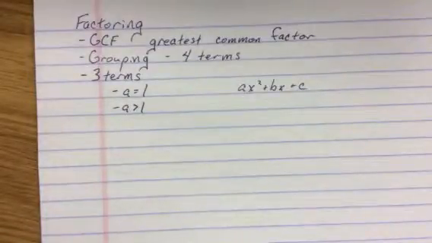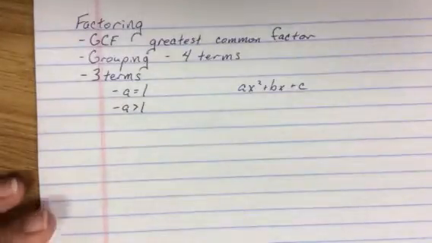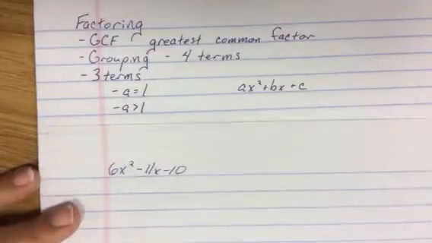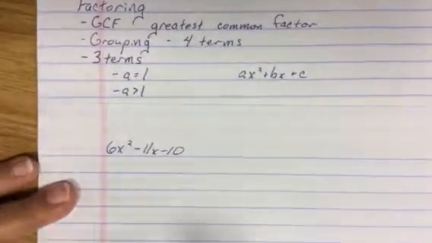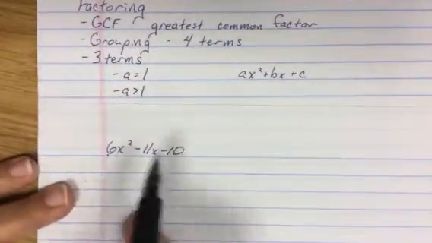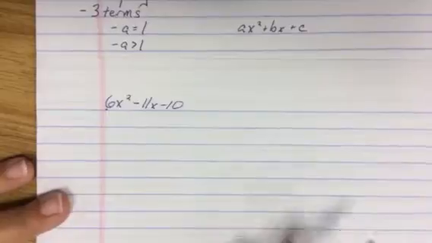Accuplacer prep for factoring, third video. This is for when we have three terms and the front is greater than one. Now, there is more than one method of factoring when we have three terms and the front is greater than one. The one method that is an older method is called trial and error.